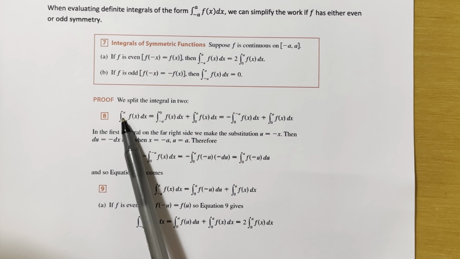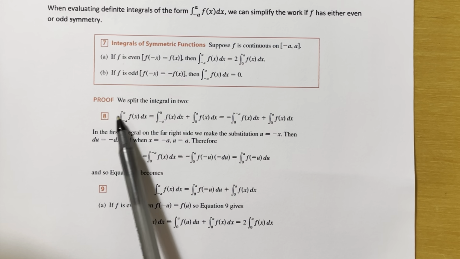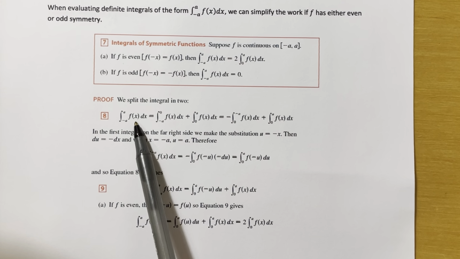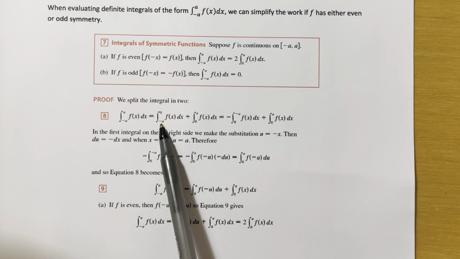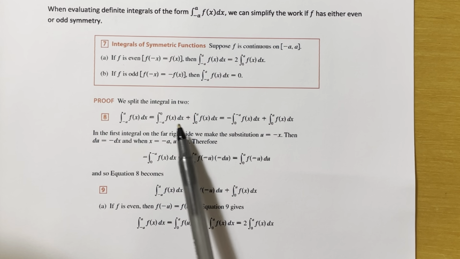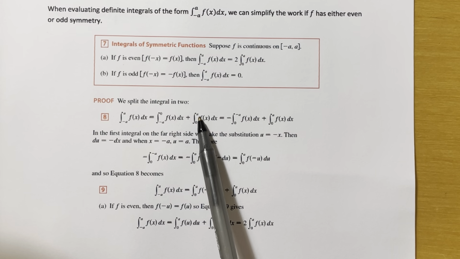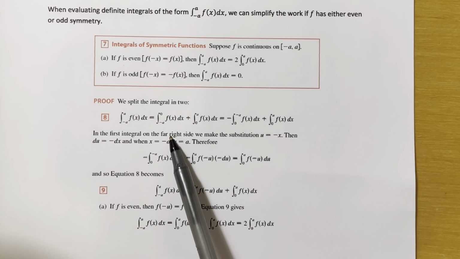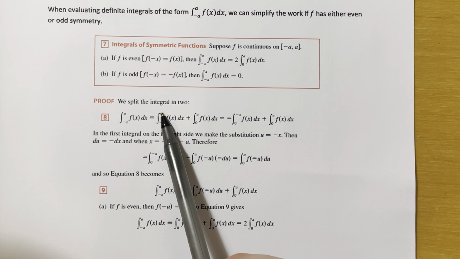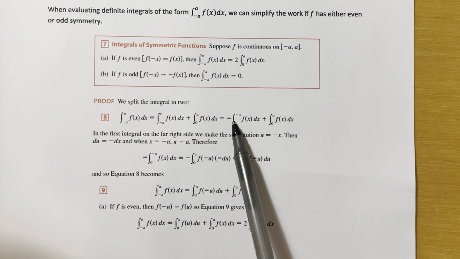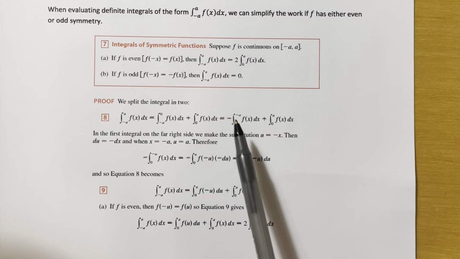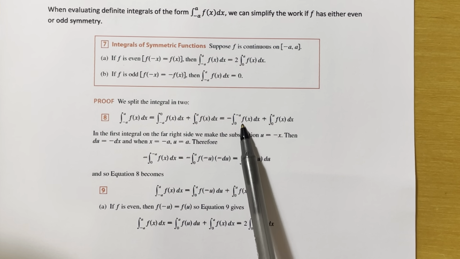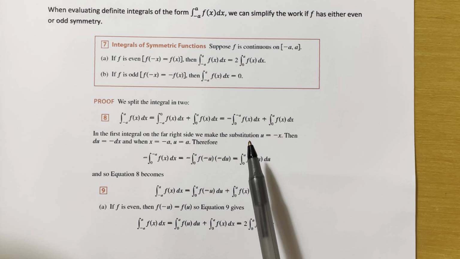So in the first case, well, actually, let's just say that we have an integral from negative a to a of f of x dx. We can split that into these two integrals, the integral from negative a to 0 of f of x dx and the integral from 0 to a of f of x dx, and then add those, okay? And then what I can do is switch the order of the integration here by putting a negative out front. My printer had some issues here, but that's a negative, not an equal sign, okay? So I have negative this integral plus this integral.